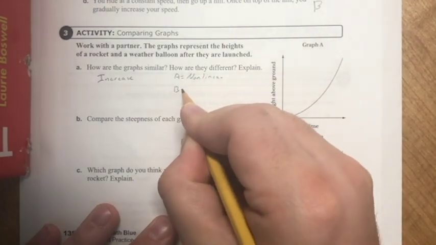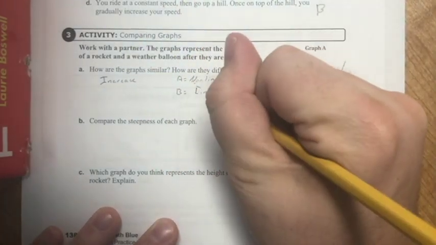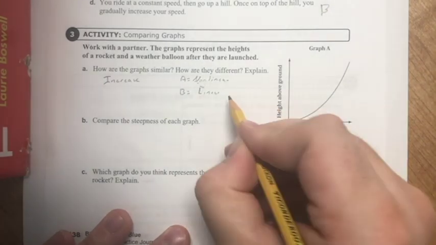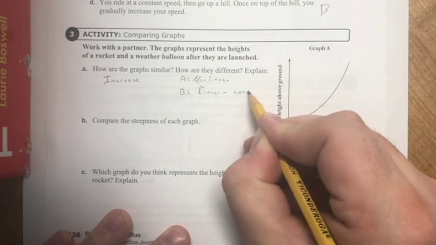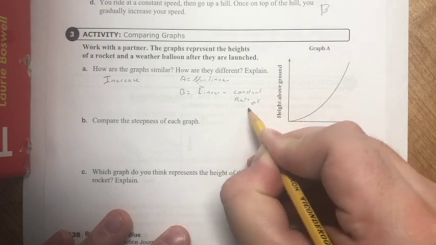And then B, we would have a linear. So this, whoops, that's not very good. It's linear. So think of it this way. This B has a constant rate of change. All right?